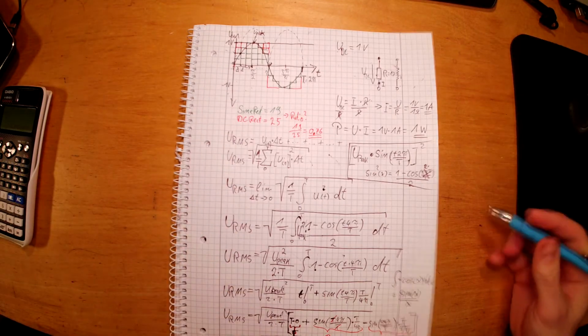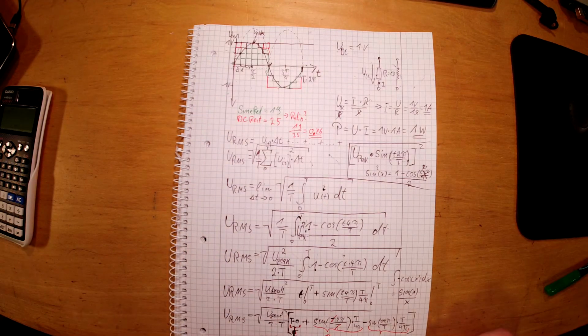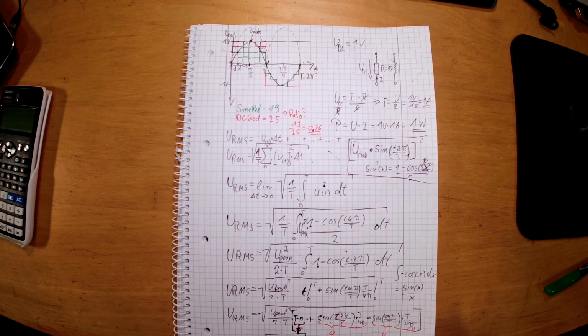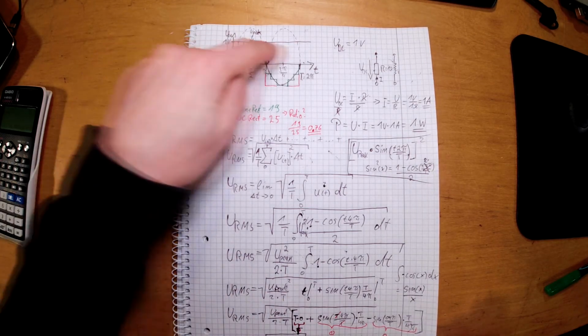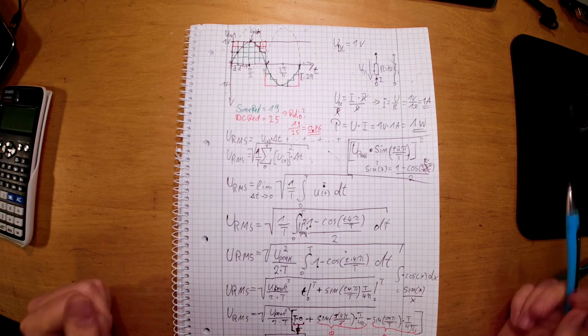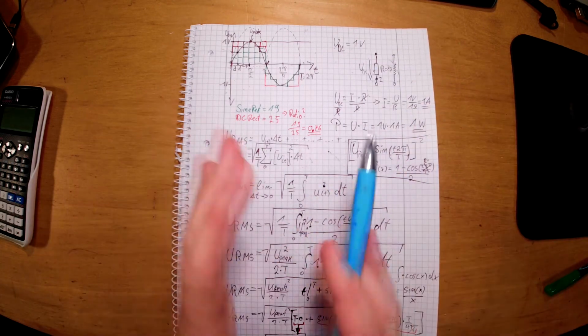This is the reason. We are using 0.707, or concretely 1 divided by root of 2 multiplied with the peak voltage to get an average voltage, and now we can calculate like it is a DC voltage without dealing with any of that stuff.